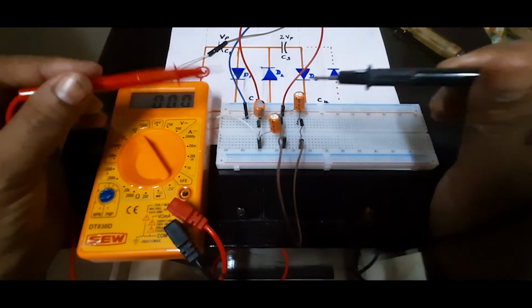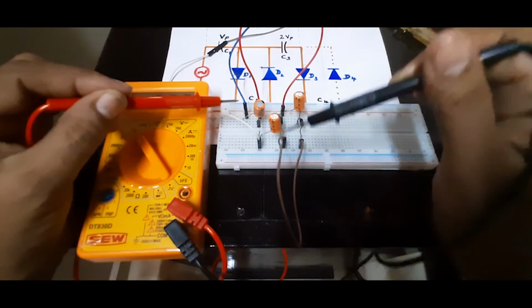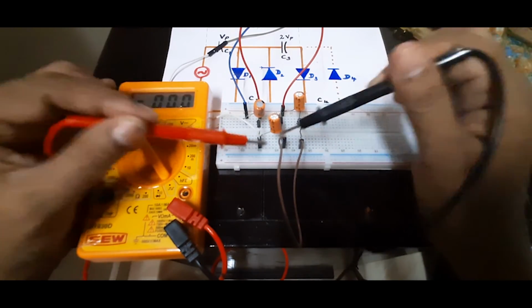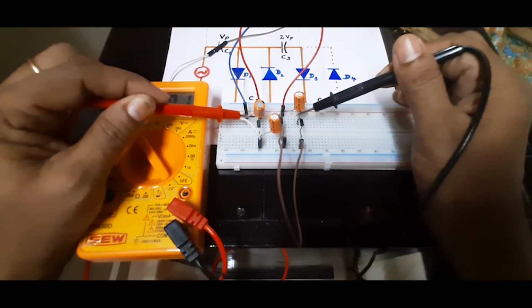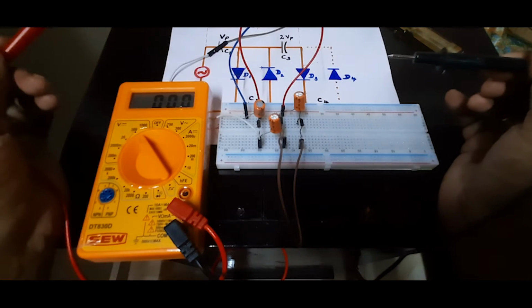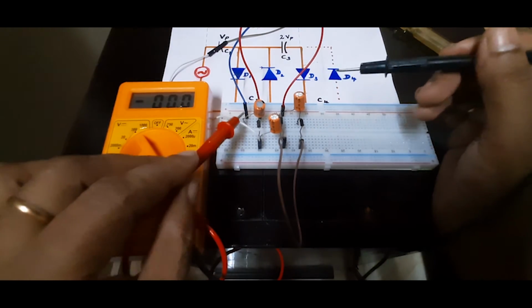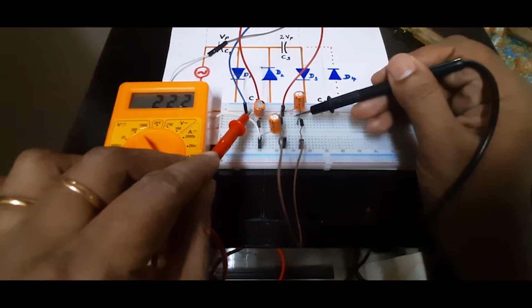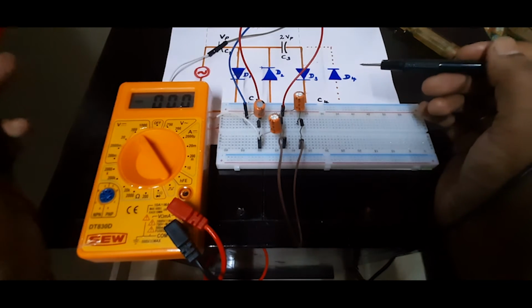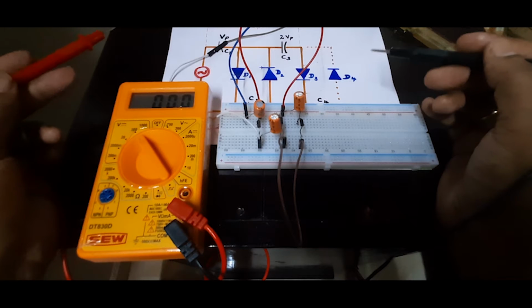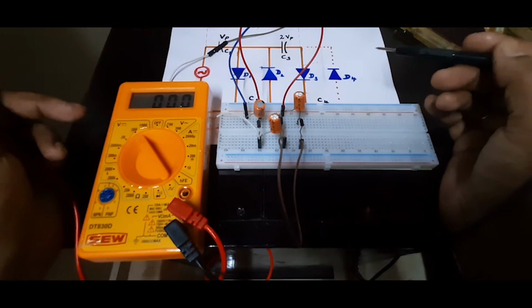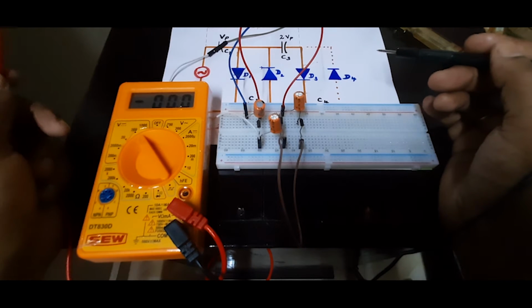I measured the Vp across this capacitor, 2 Vp across this capacitor, and 3 Vp across these two capacitors. And you saw the measurement. 3 Vp, I'll show you once again. It is 22.8. Slight variation will be there. That is all fine.